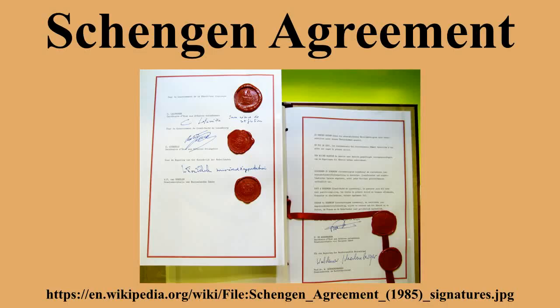It proposed measures intended to gradually abolish border checks at the signatories' common borders, including reduced speed vehicle checks which allowed vehicles to cross borders without stopping, allowing residents in border areas freedom to cross borders away from fixed checkpoints, and the harmonization of visa policies. In 1990, the agreement was supplemented by the Schengen Convention, which proposed the complete abolition of systematic internal border controls and a common visa policy.